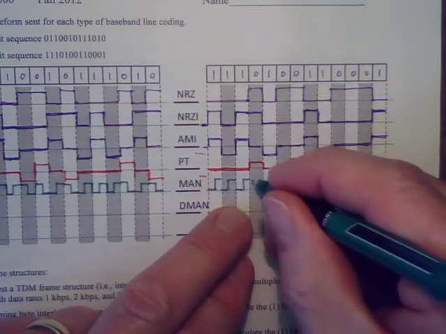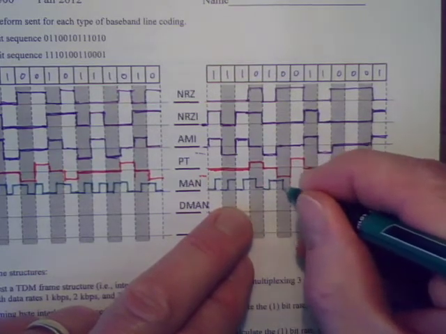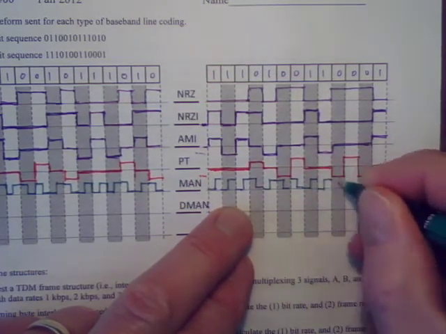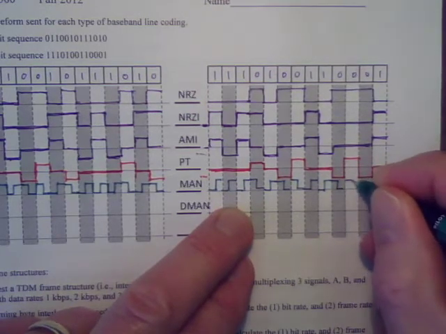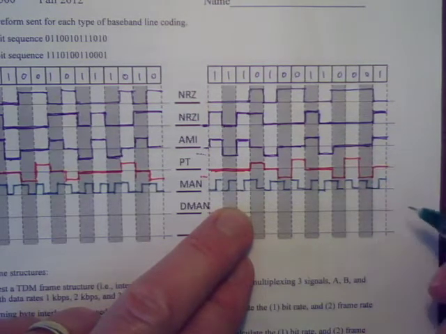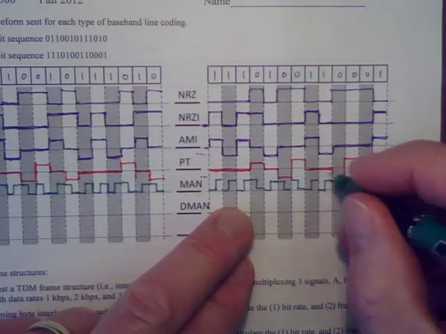And a 0 is a high to low. And I get all these matching back up again.